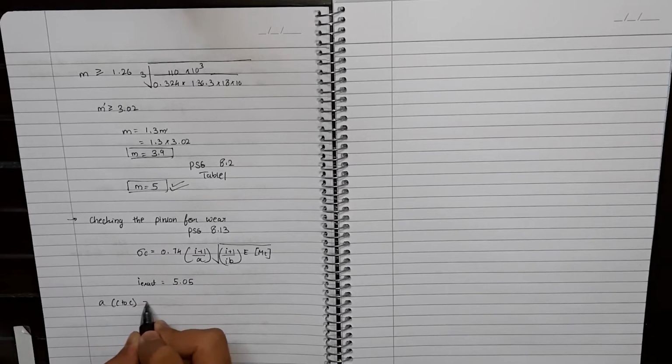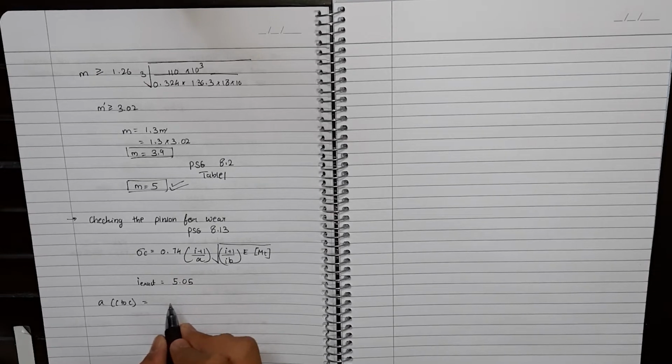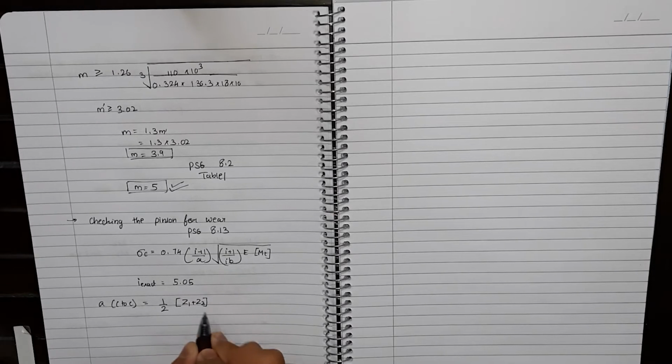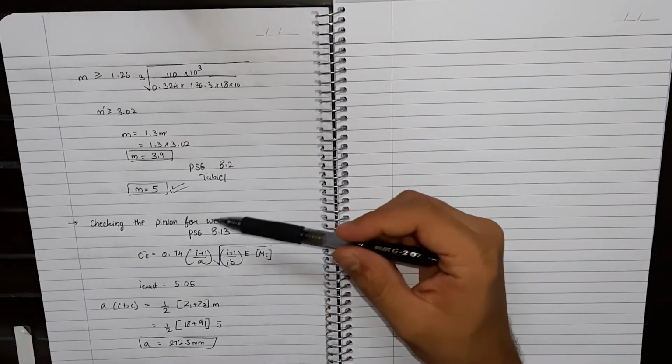Now A is called the C to C distance, the formula of which is already discussed before. So this is 1 by 2 into (Z1 plus Z2) multiplied by M. Z1, as we know, is 18. Z2 is 91. The module is 5. This value comes out to be 272.5 millimeters. That means the shaft which will carry our gear is at a distance of 272.5 millimeters from the shaft which is carrying our pinion.